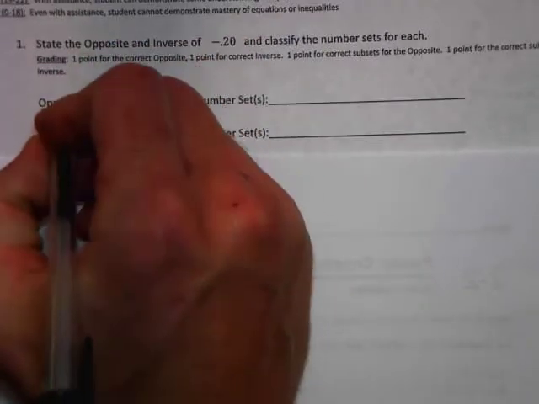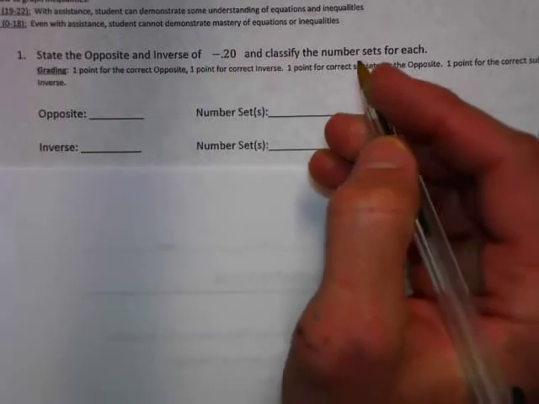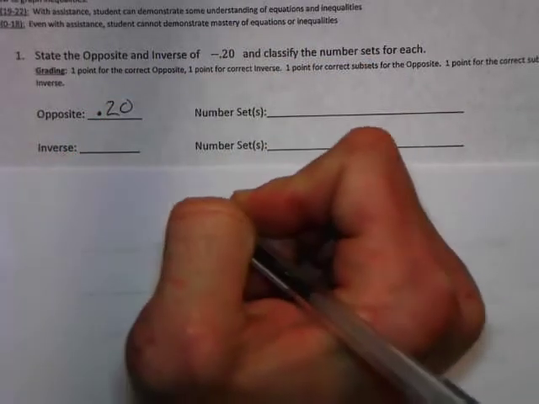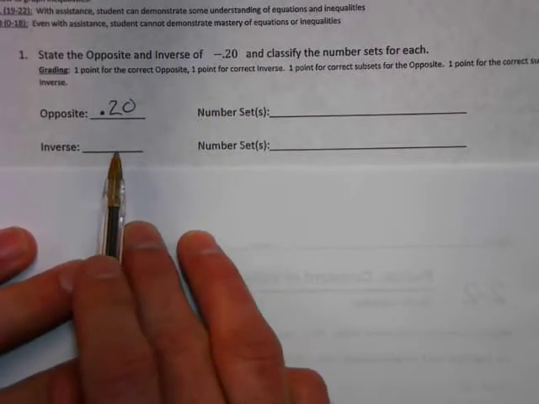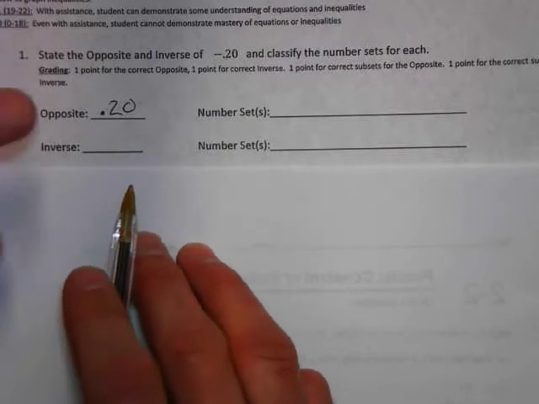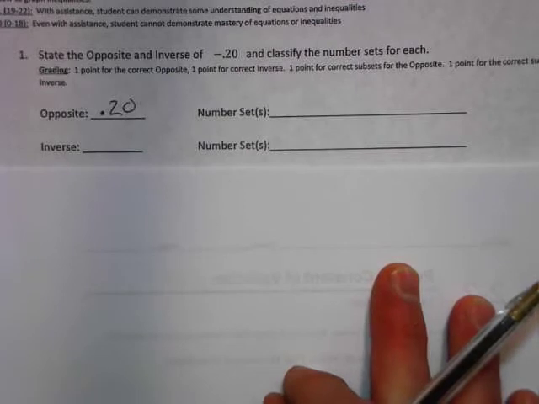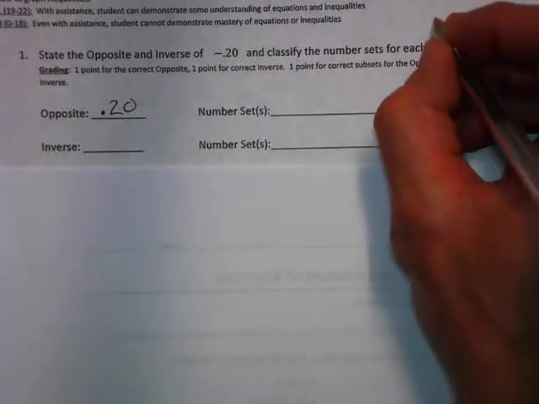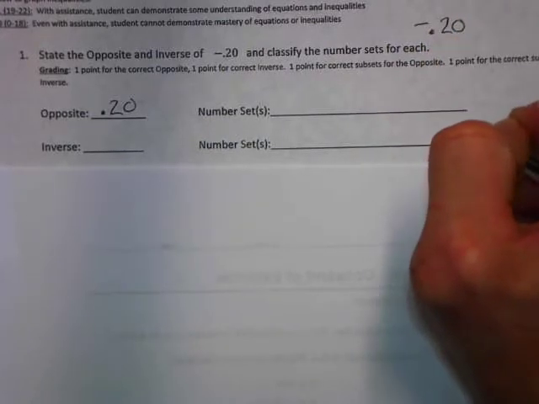Okay, so when we talk about the opposite of negative 0.20, all we're doing is changing the sign. That's all there is to it. So the opposite of negative 0.20 is positive 0.20. Now, the inverse is where things get a little bit tricky. The inverse is taking the reciprocal of negative 0.20. But what we have to do is rewrite negative 0.20 another way. And hopefully you know your number places, and that'll make everything a lot easier.